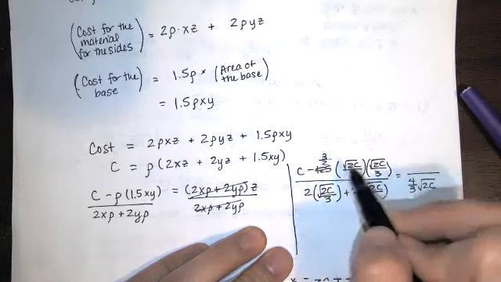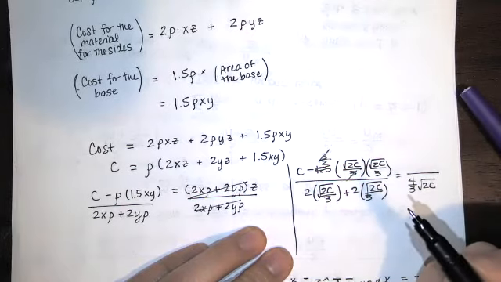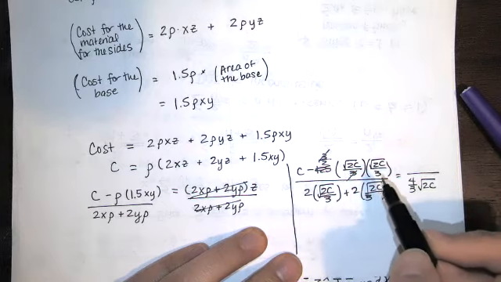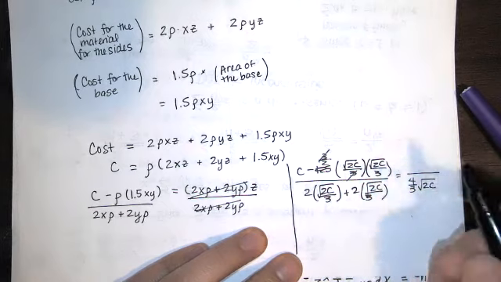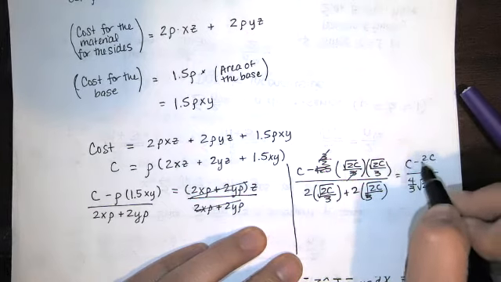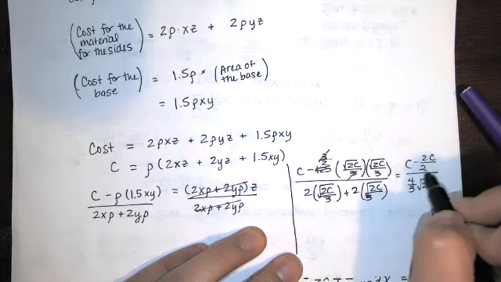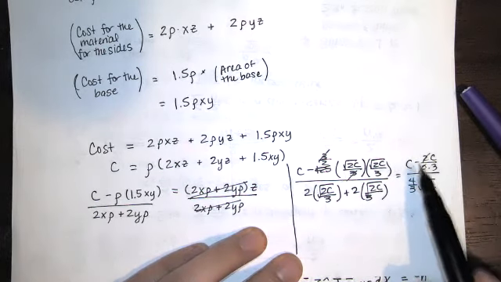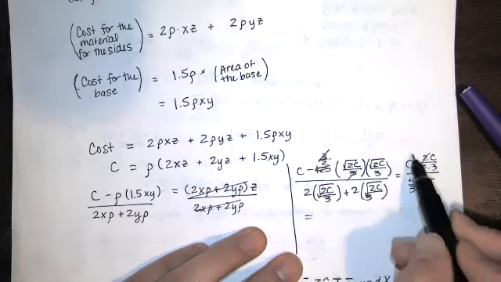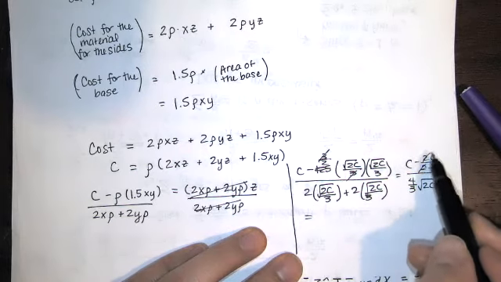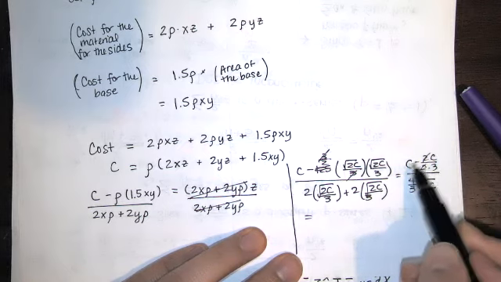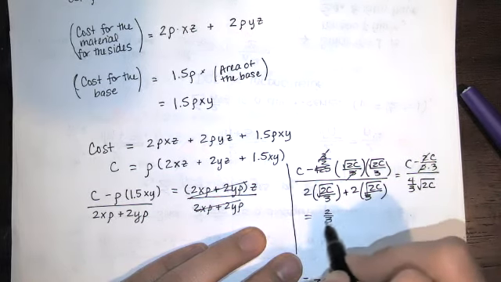You can think of it that way. So one of those 3's will reduce. And what we end up with in the numerator is C minus 2C divided by 2 times 3. So those will reduce. And so we'll end up with 3 over 3 times C minus 1 over 3 times C. So 1C minus 1/3 of C is 2/3 of C.